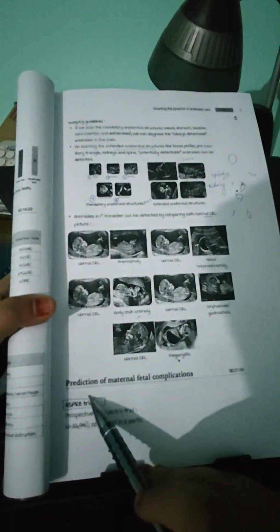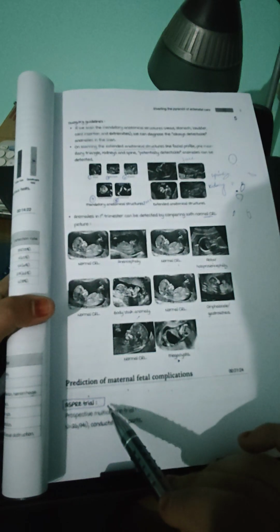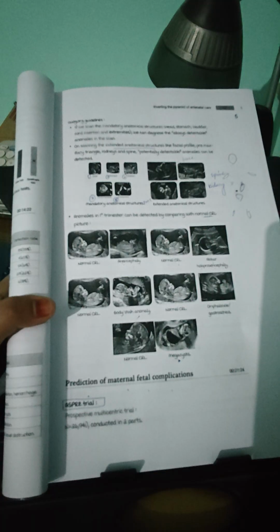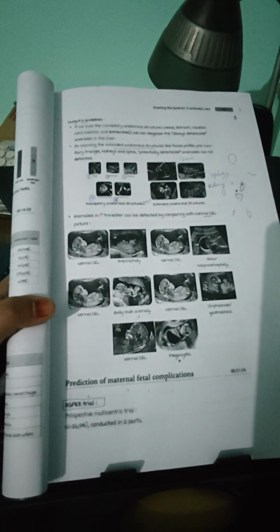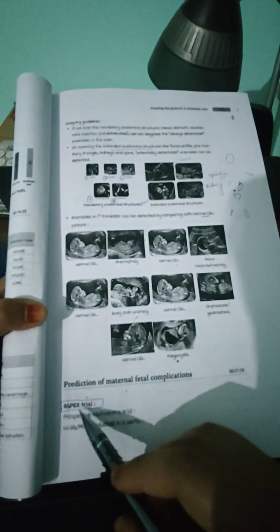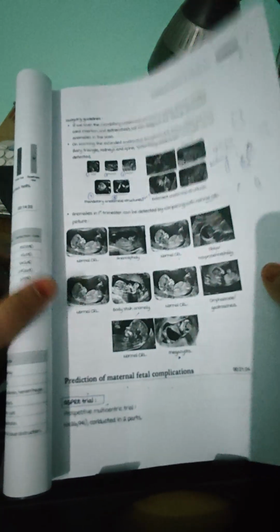Now coming to prediction of maternal fetal complications, we do a scan at 11 to 13 weeks of gestation, as we have already discussed, and that scan is known as the anti-NB scan. Coming to this trial, which is known as the ASPRE trial, it is a prospective multicentric trial which is conducted in two parts, part 1 and part 2.